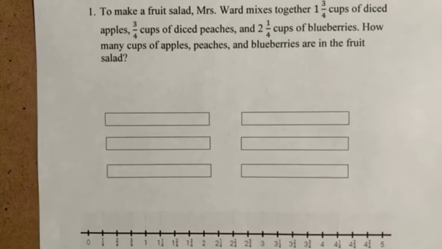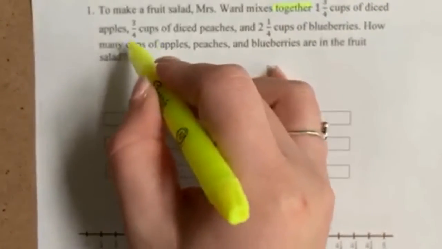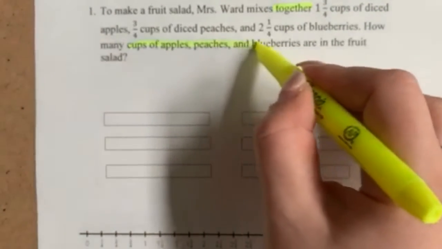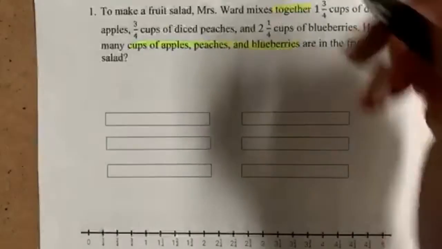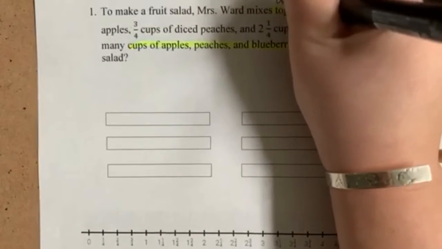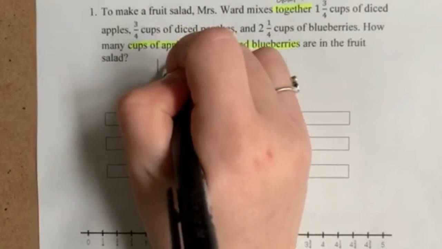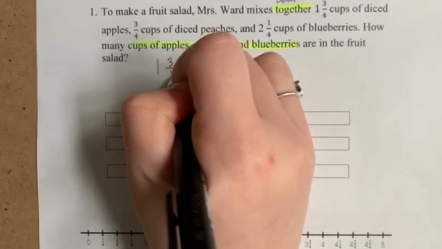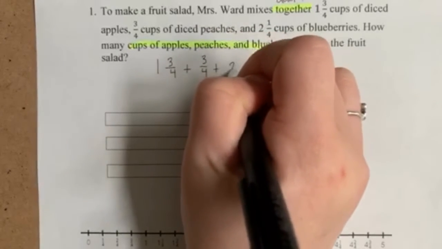So first off, I'm going to look at the question, and it says that I'm mixing all of these things together. So I'm mixing and figuring out how many cups of apples, peaches, and blueberries are in the fruit salad. So I automatically know that I am going to add. Okay, so here's my expression: 1 3/4 plus 3/4 plus 2 1/4.